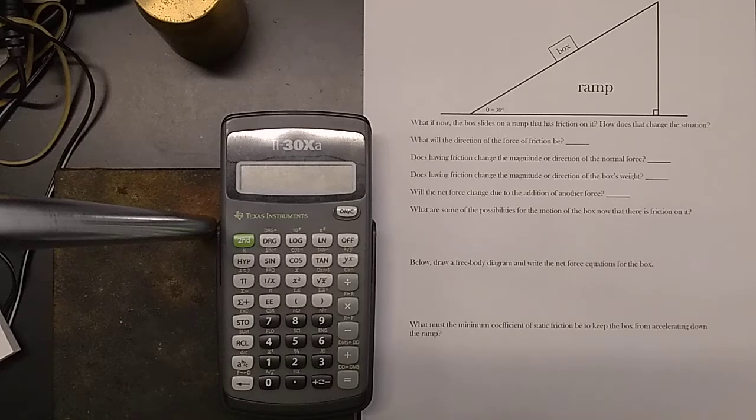Okay, we're back to finish up our notes on ramps, and we're going to look at a couple more involved cases this time. Last time we looked at a situation with a box on a frictionless ramp. The ramp had absolutely no friction acting on it. And there were only two forces acting on that box.